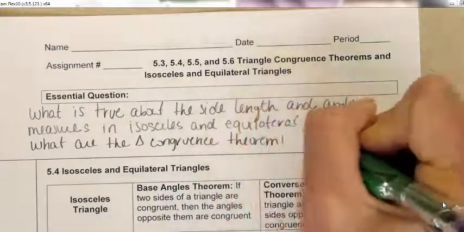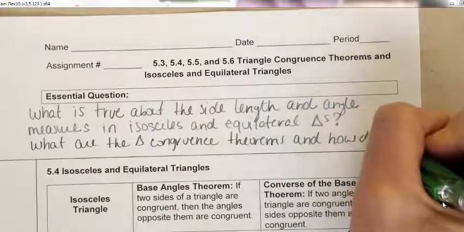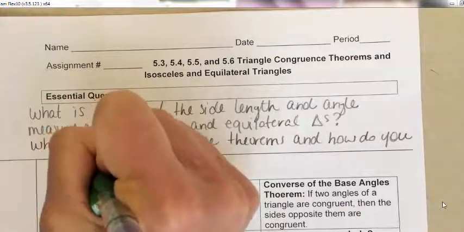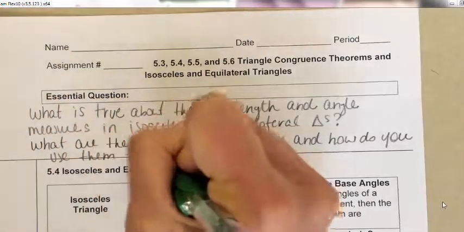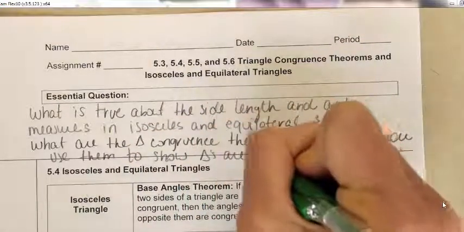Oh, we won't stop there. And how do you use them to show triangles are congruent?